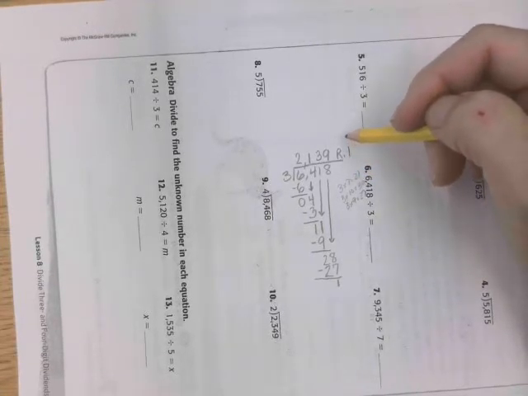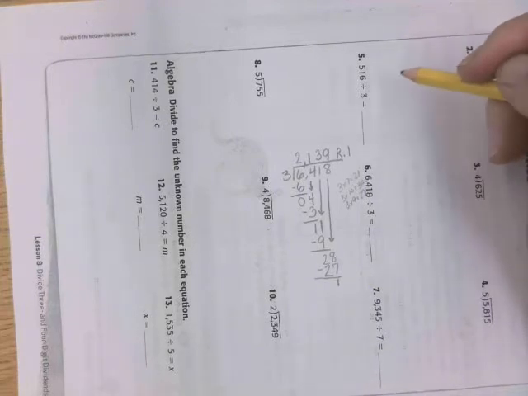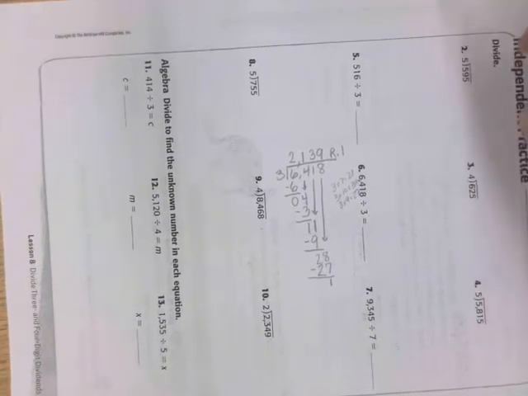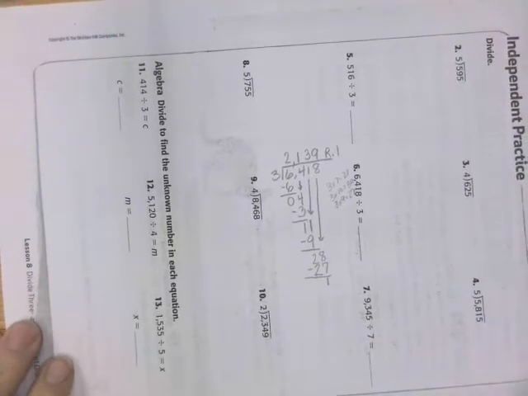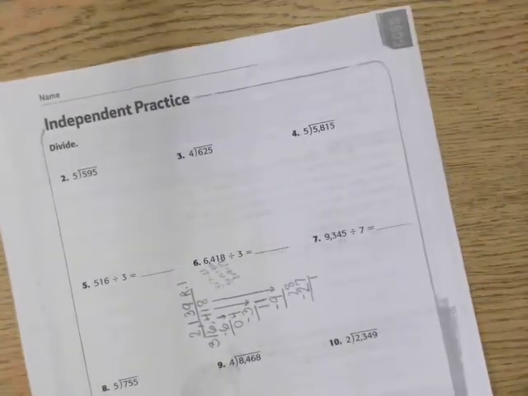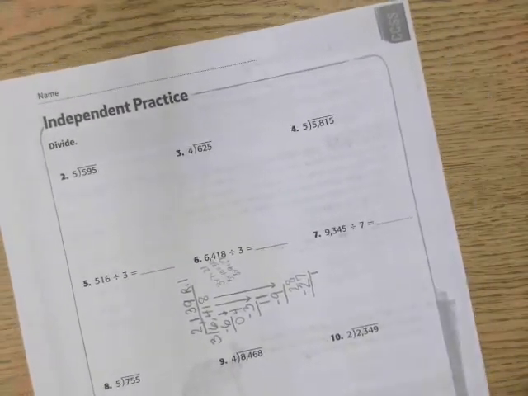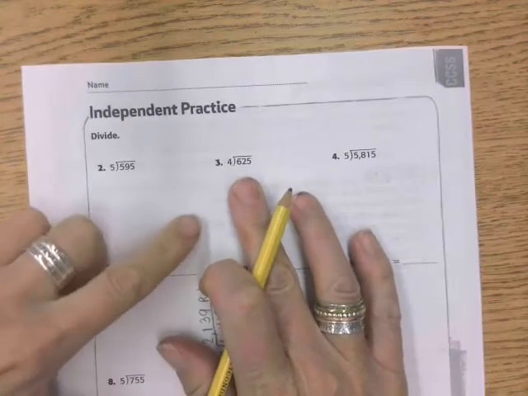Okay. And before you start another problem, take a break, drink some water, collect yourself, because this is difficult and we know it's difficult. Okay, so don't worry. Take a break. All right. Let's go back to the top. Let's do number 3 together.